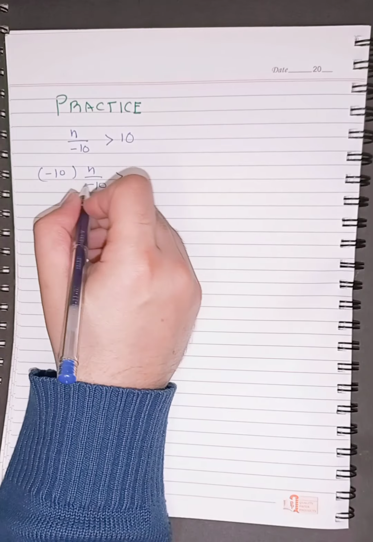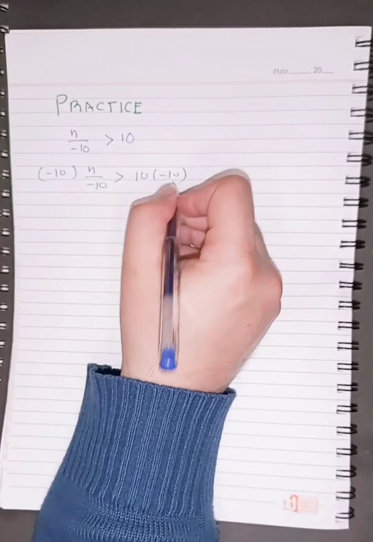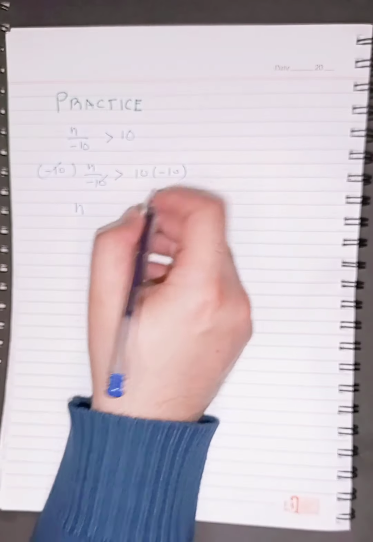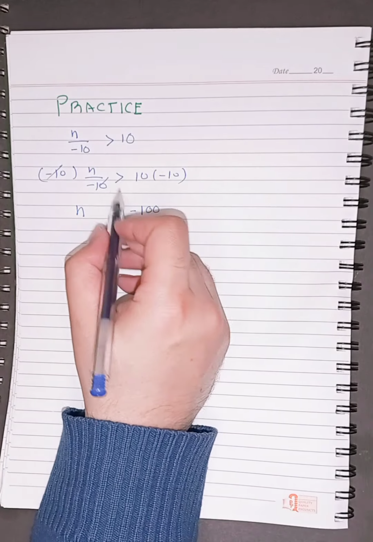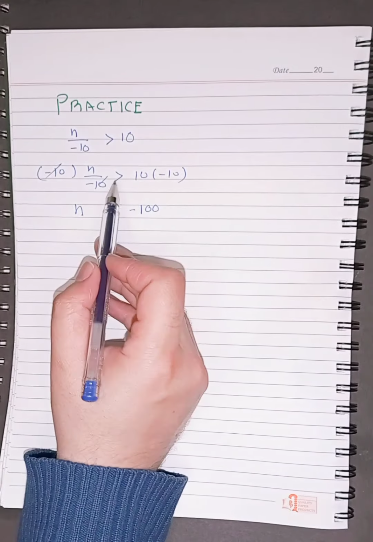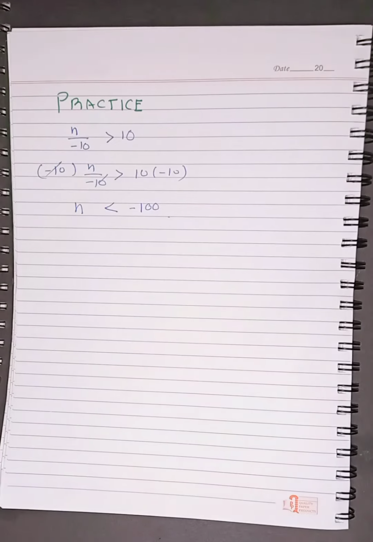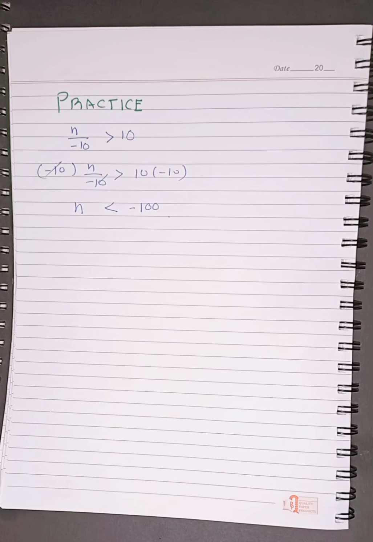So it will be like minus 10 into n over minus 10 greater than 10 into minus 10. So minus 10 and minus 10 cancel out, you have n here, and 10 into minus 10 will be minus 100, and now the sign will be switched. Previously it was a greater than sign, now it is a less than sign. So this second scenario is also completed.